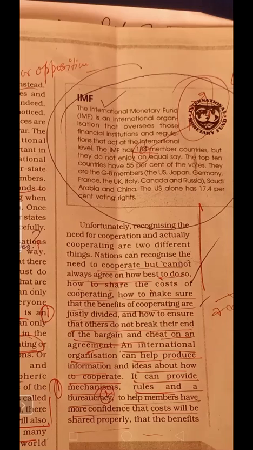After cooperating, who will take the benefit? They want to share the benefits also. Or how much percentage one country will have the benefit in comparison with the other countries, and how to ensure that others do not break the rules. If countries are cooperating and others say, I don't want to cooperate, I withdraw from our assignments which we signed together.